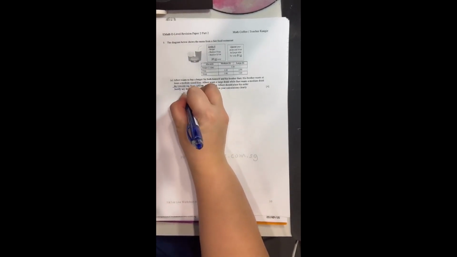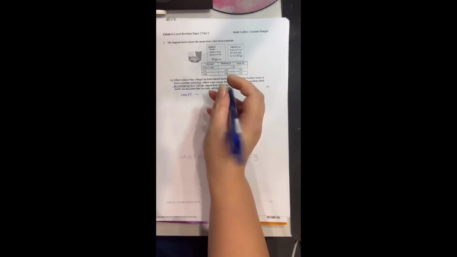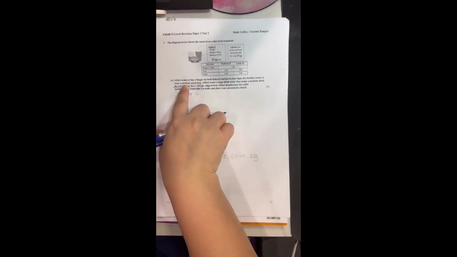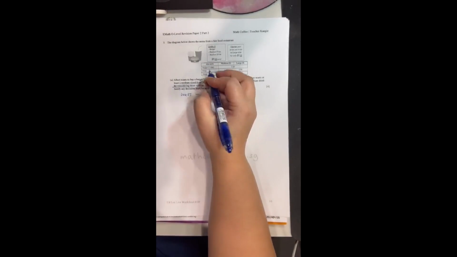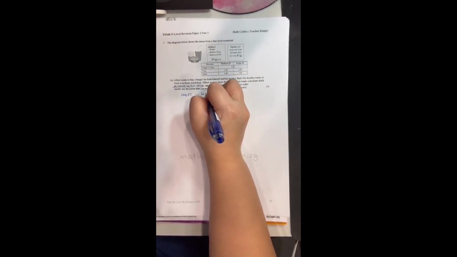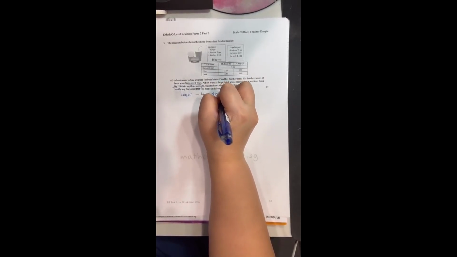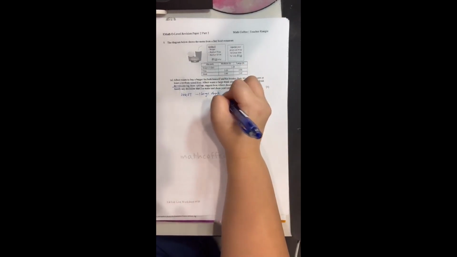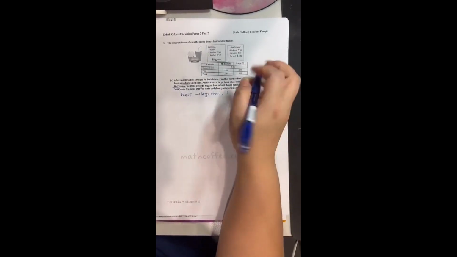So I will state here, must. First, I must have a large drink. 1 large drink. And I must have 1 medium drink.